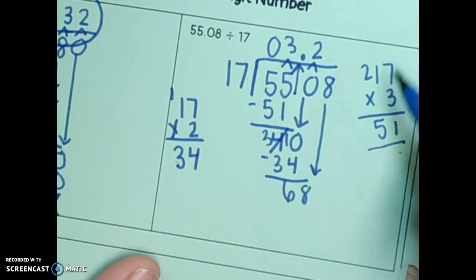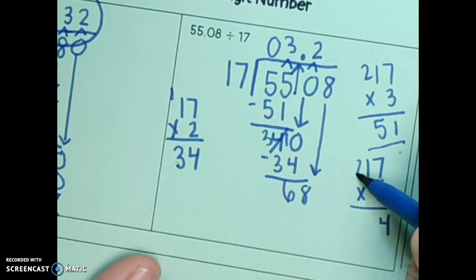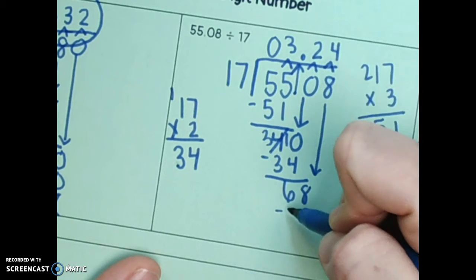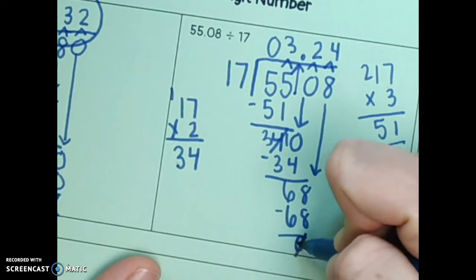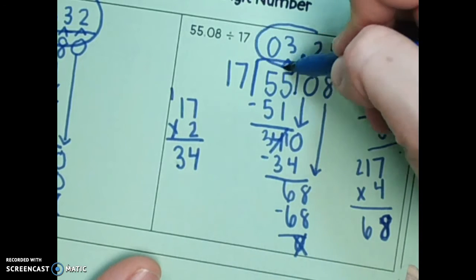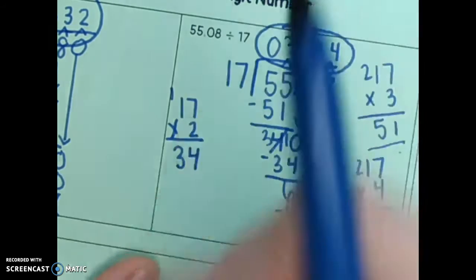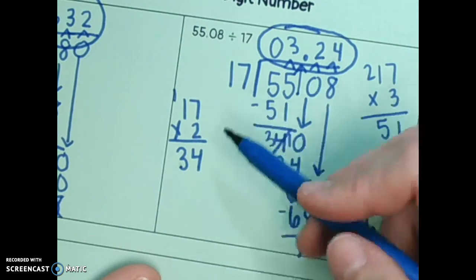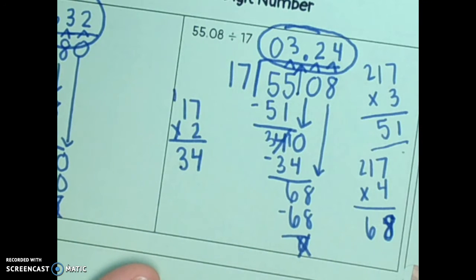Because 17 keeps going 4 times. 17 times 4. Hopefully we're going to get that right. Why did I put a 4 there? So that one's 4. If you're struggling with this, that means that you need to study your multiplication facts. Like multiplying them together.